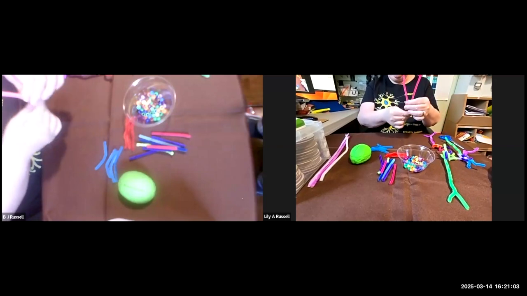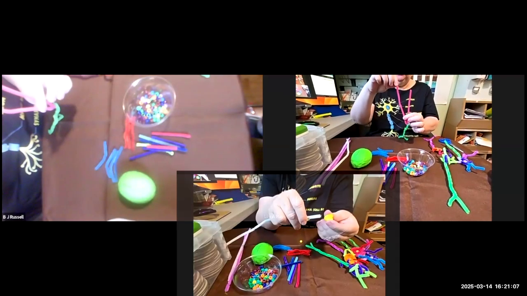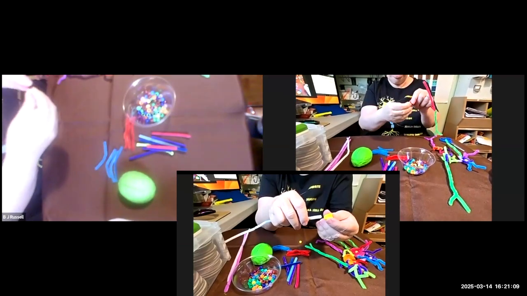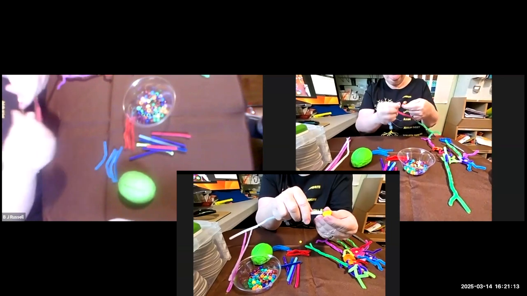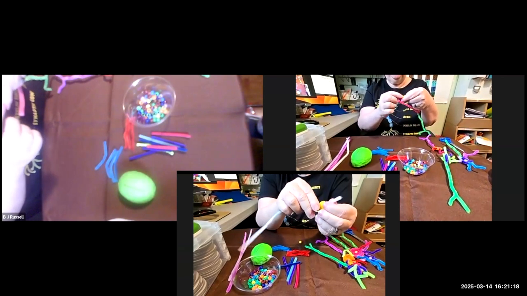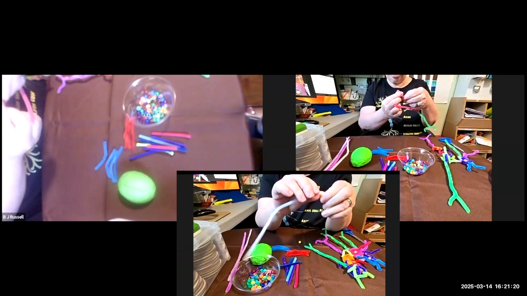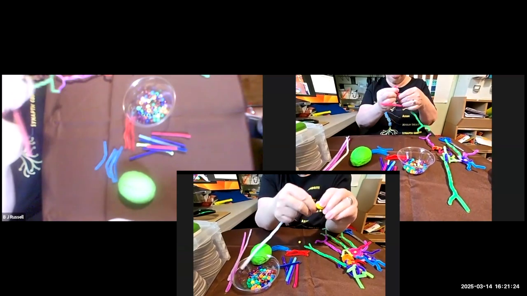Now up here, we're going to go back, and you can pick one pony bead, you put it on the end, and then take a little bit of the pipe cleaner and just lock it into place. That's going to be our cell body, or our nucleus, that tells the cell everything. So we're just going to roll this down into a spiral.